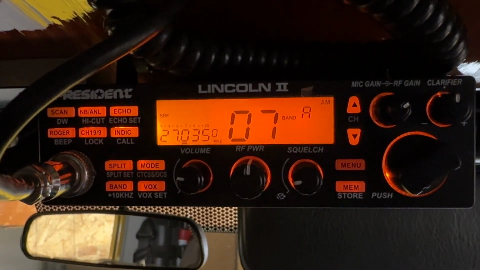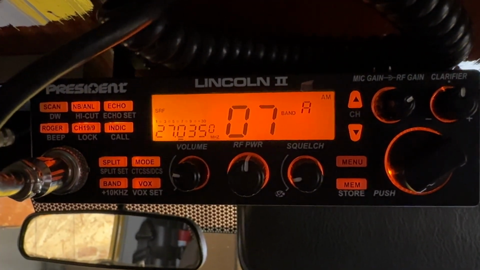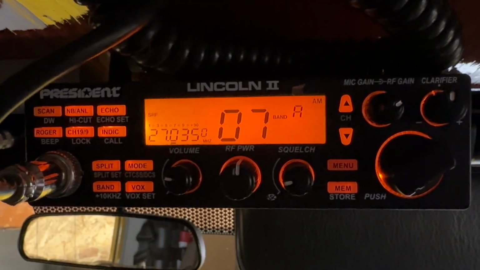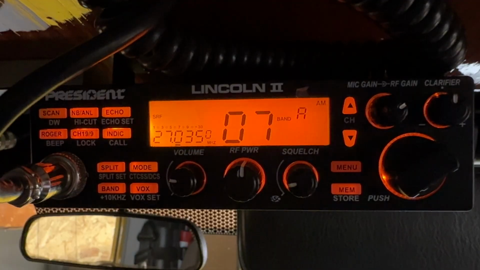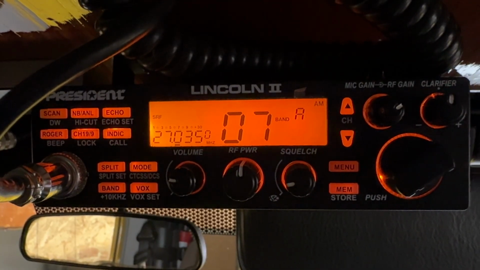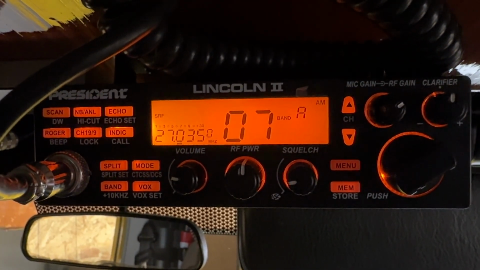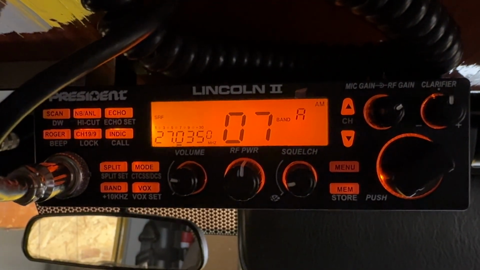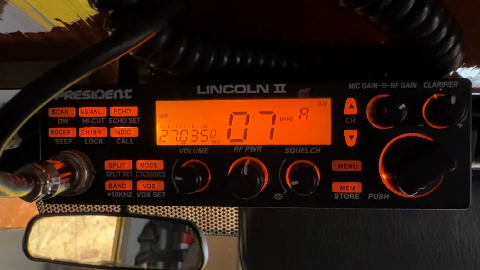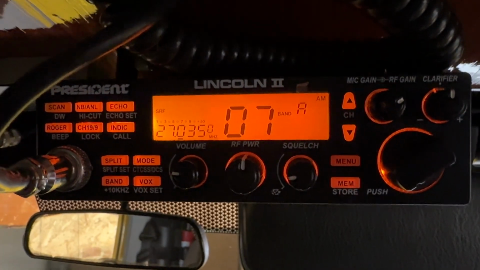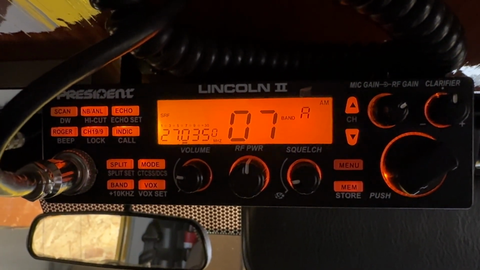In this video, I'm going to show you how to configure a President Lincoln II radio for repeater operation. I'm making this video because the user manual is not very clear and it took me a while to figure this out. So even though this radio is no longer in production and there's probably very few people actually using it on repeater systems, this might be helpful to somebody at some point in time.